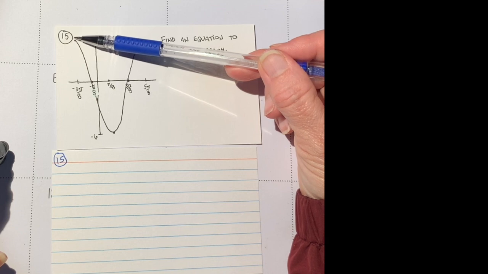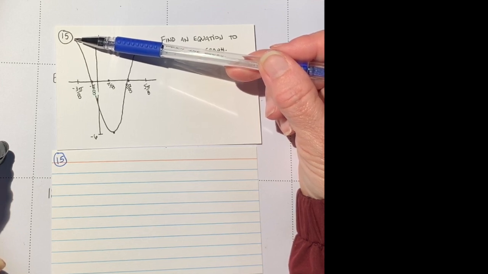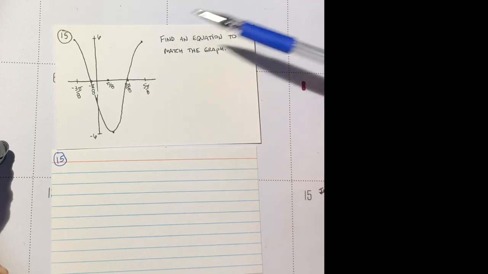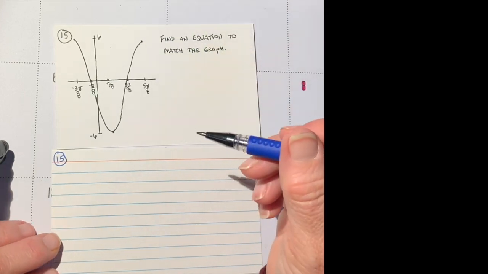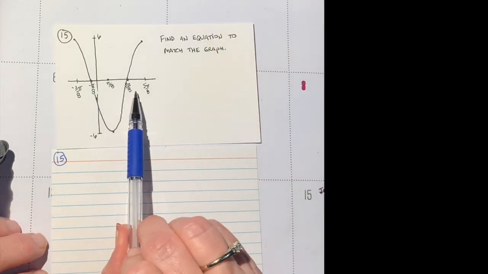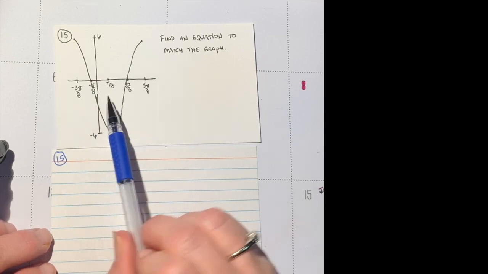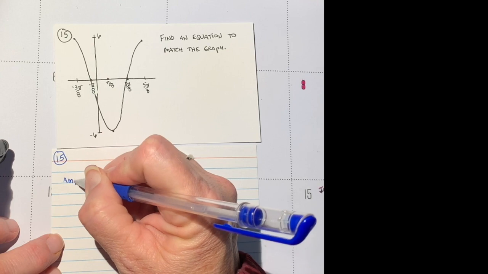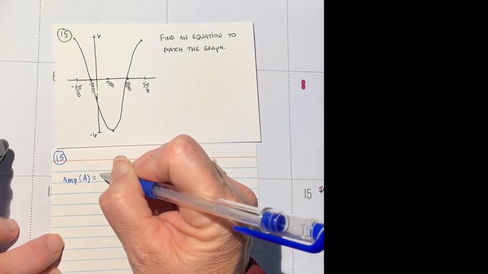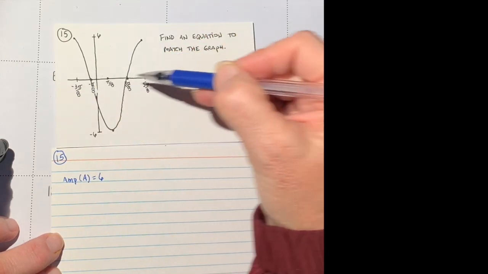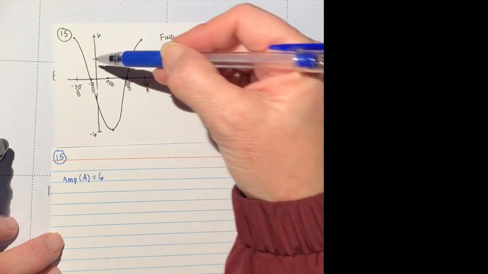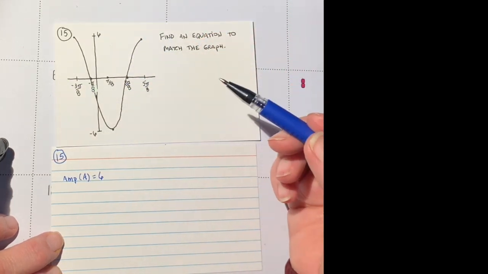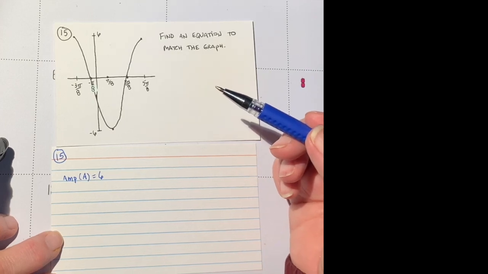If I start my period here, it's a cosine graph. So set its maximum, 0, minimum, 0, maximum. So it really comes down to trying to determine the period, the C and the B in the equation. The amplitude's pretty easy to see, the A. So the amplitude, A, is 6. And there's been no vertical shift since it's oscillating from positive 6 to negative 6 there. So it's really just going to be about finding B and C.